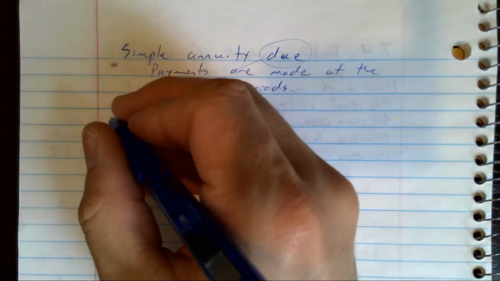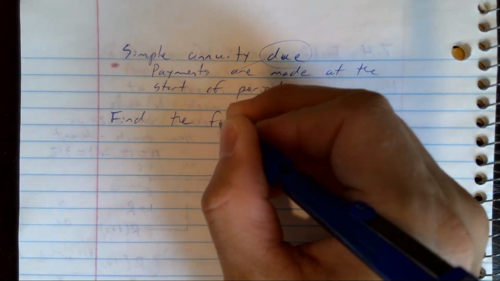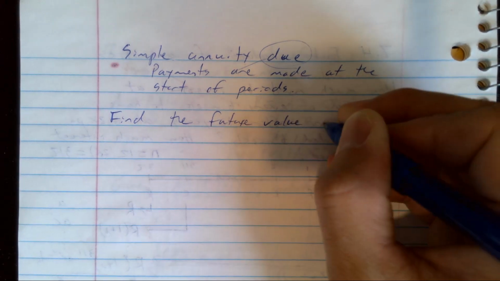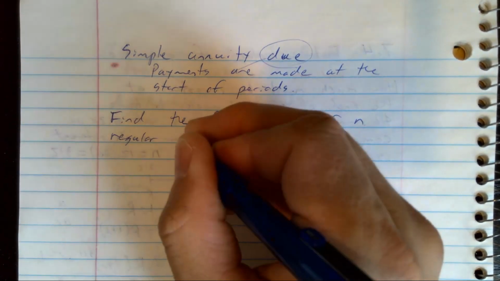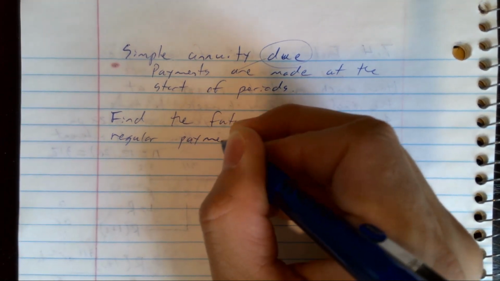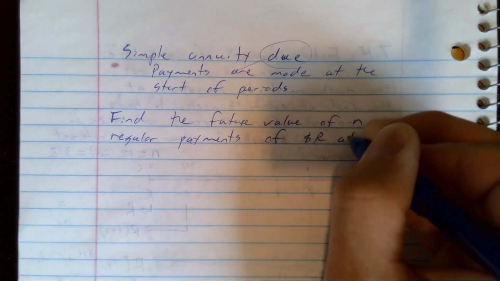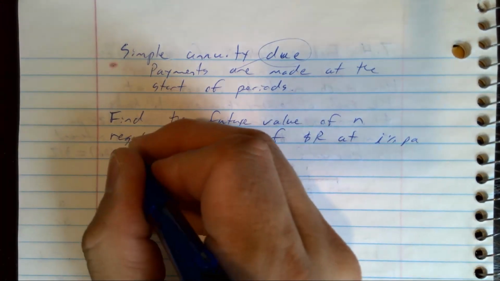Okay, let's find the future value of n regular payments of R dollars at i% per annum compounded.